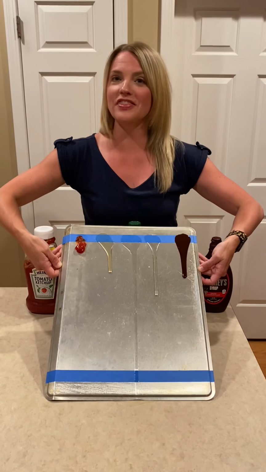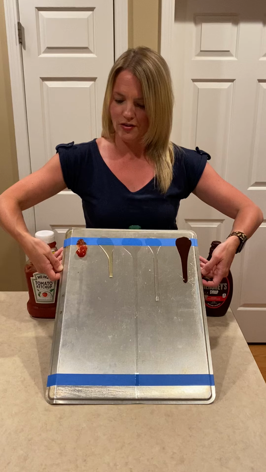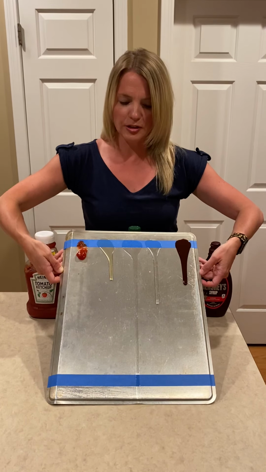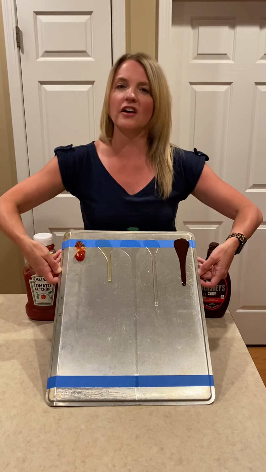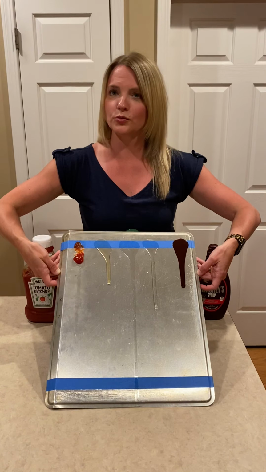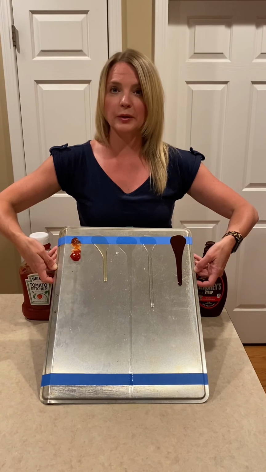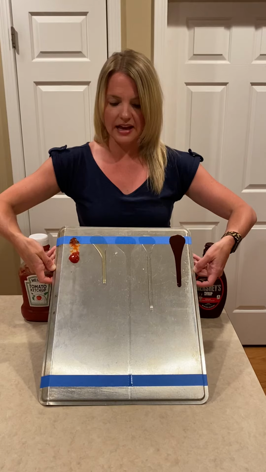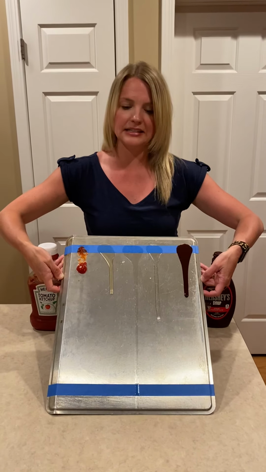All right, so they could run this until obviously the liquids got all the way down to the bottom, but you're starting to get a feel for the level of viscosity of each one through this really simple at-home experiment that they could do based on viscosity. All right, so the big viscosity race.